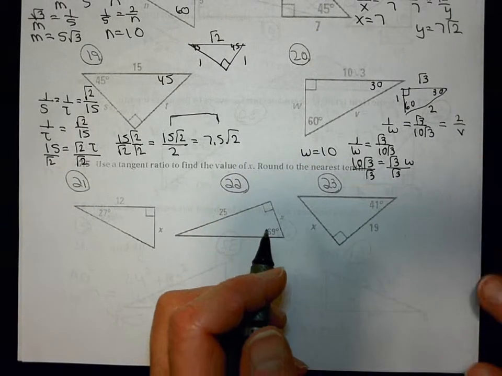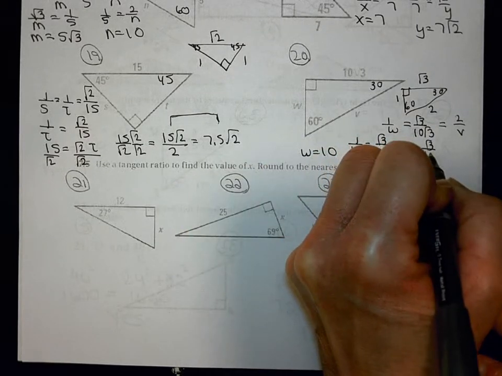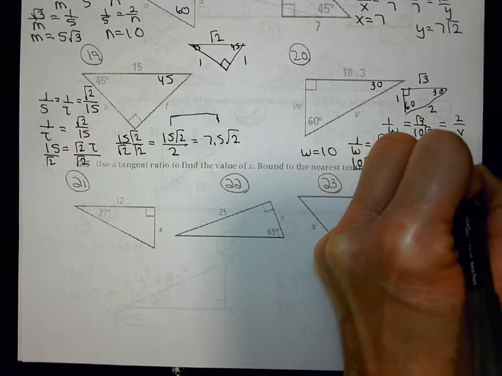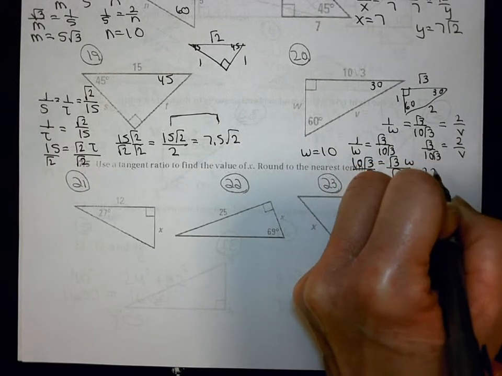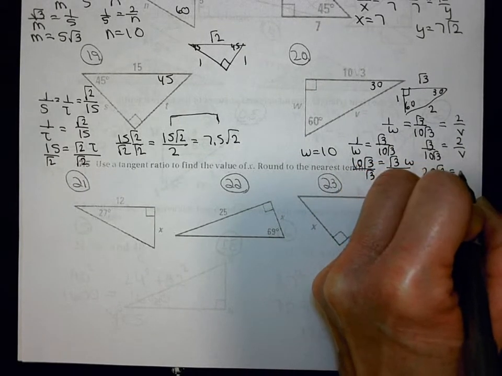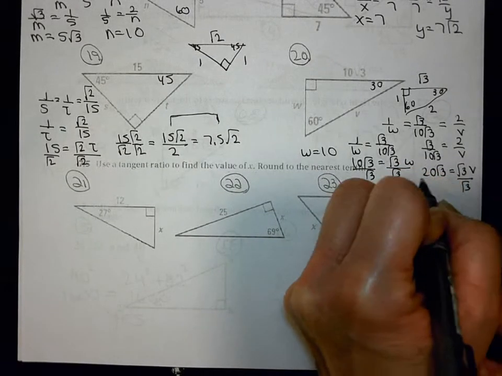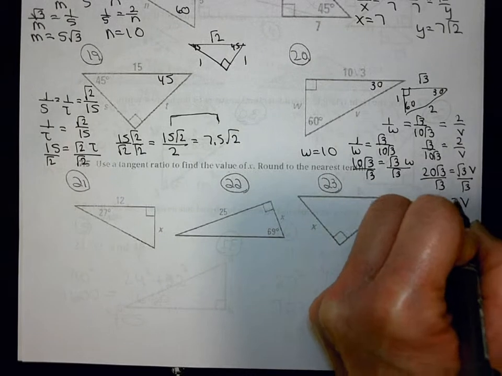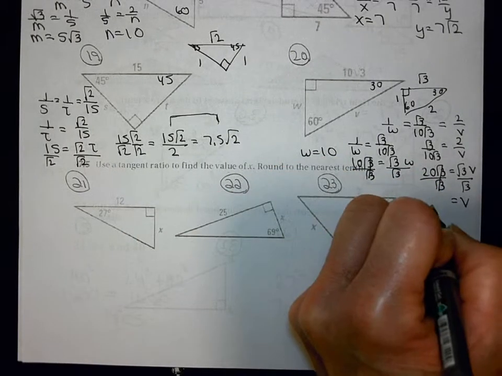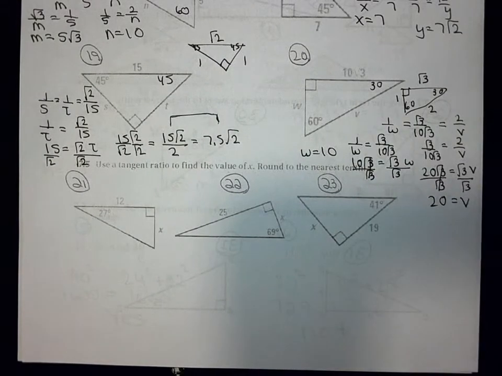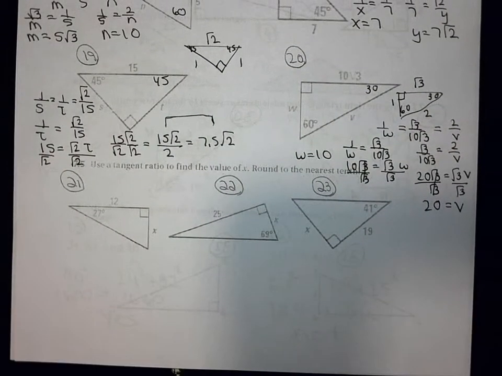If we do the other one, square root of 3 over 10 square roots of 3 is equal to 2 over v. So 2 times 10 is 20 square roots of 3, which is equal to square root of 3 times v. We divide by square root of 3. Remember, these cancel, just like those canceled, so v is 20. So that takes care of the 30-60-90 and 45-45-90 triangles.